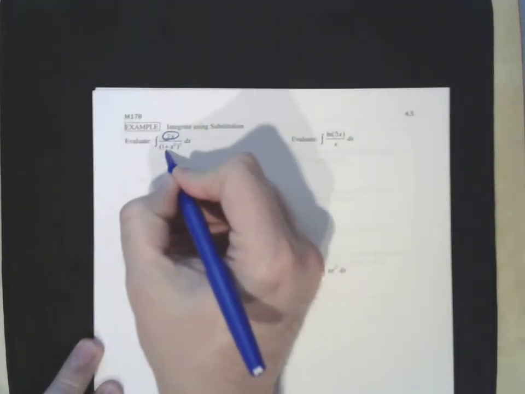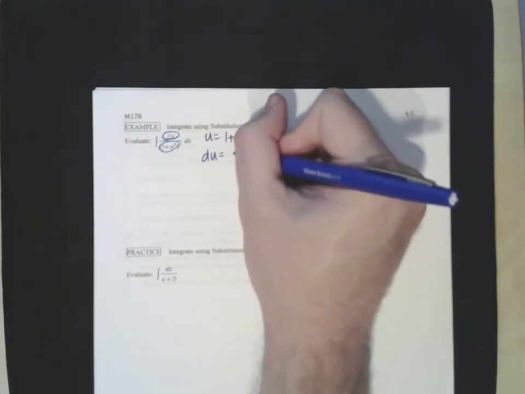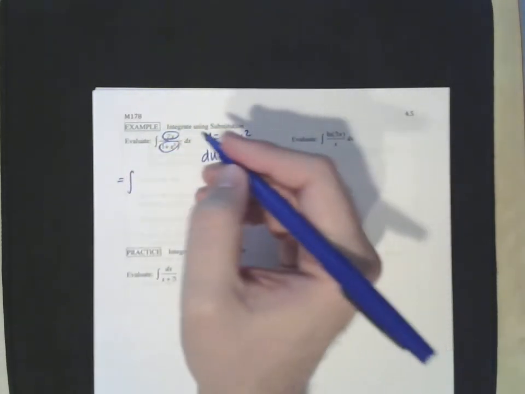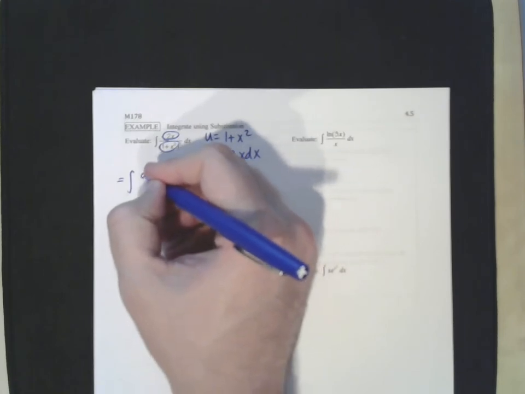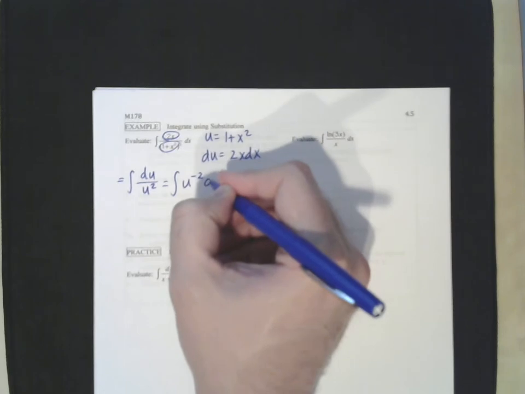So let's look at a couple more examples, and then I have some practice ones for you as well. In this one we have 2x, and we have 1 plus x squared, squared. So I'm going to choose u to be 1 plus x squared again. Du is then 2x dx. I have the 2x and the dx, so this becomes the integral of du over u squared, which is the integral of u to the negative 2 du.